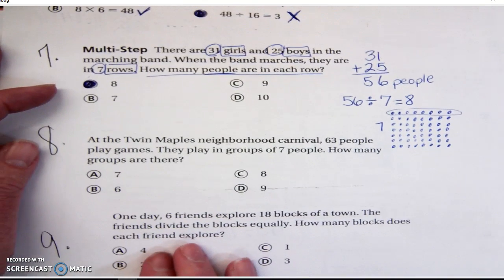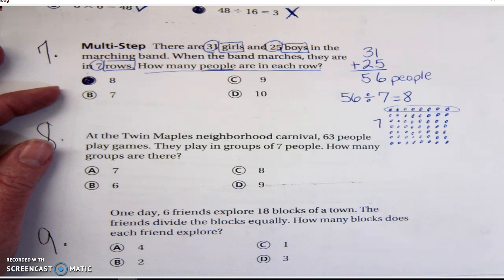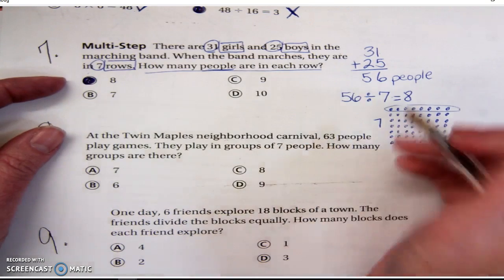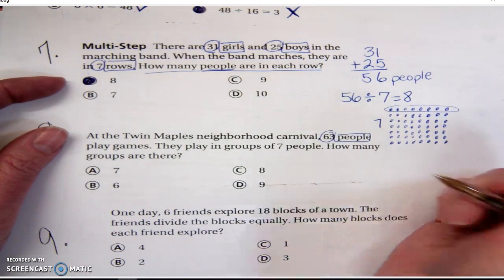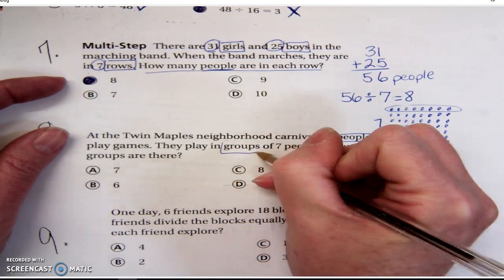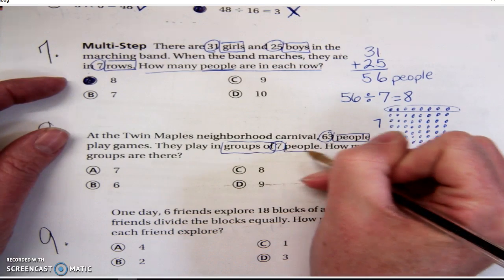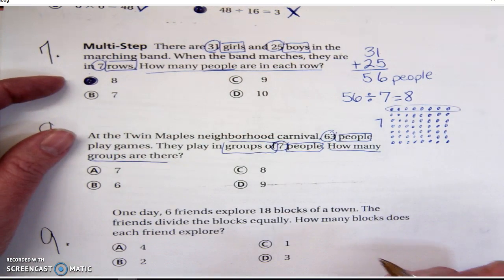Number 8, at the Twin Maples Neighborhood Carnival, 63 people play games. They play in groups of 7 people. How many groups are there?